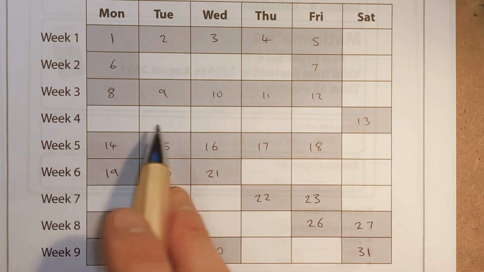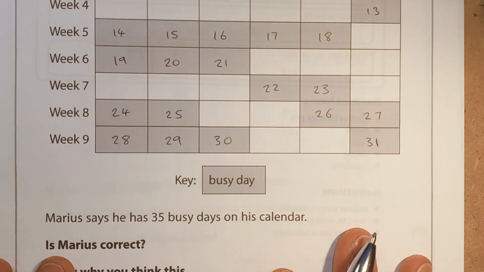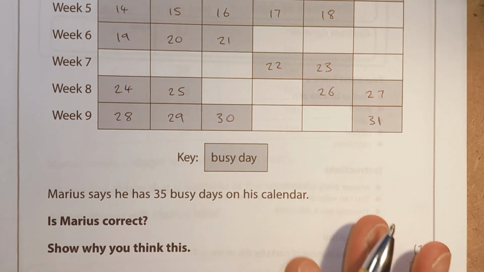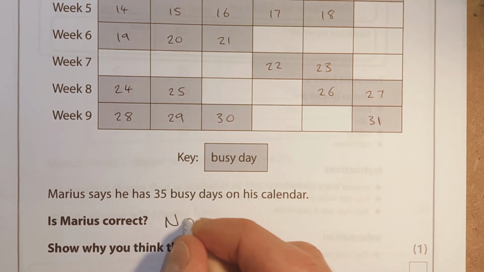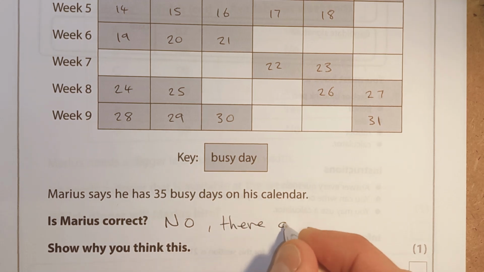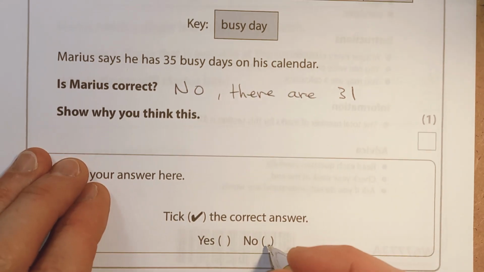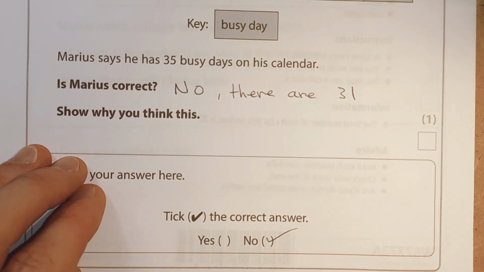Now I tried to do it in a sort of methodical order. If I realised I'd missed one out, I'd go back afterwards and check that they've all got a number on. It doesn't matter which order I do them, as long as I keep going up by 1 until I've done all of the greyed square rectangles. So we've got 31 of them. He says he has 35 busy days on his calendar. Is Marius correct? No. And we can put there are 31. And I'll tick down there.